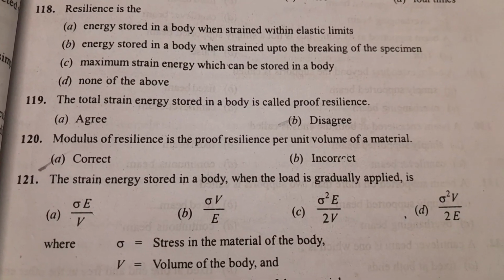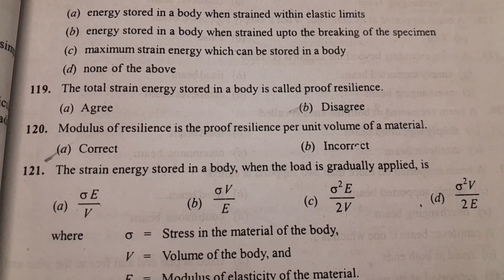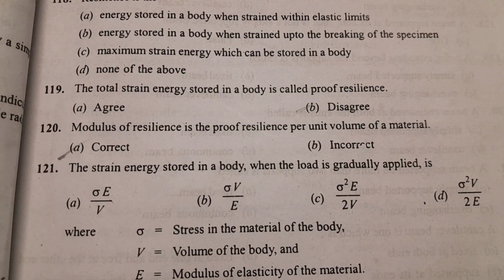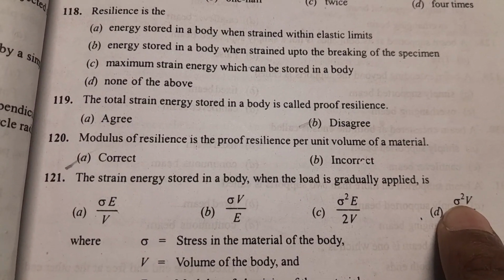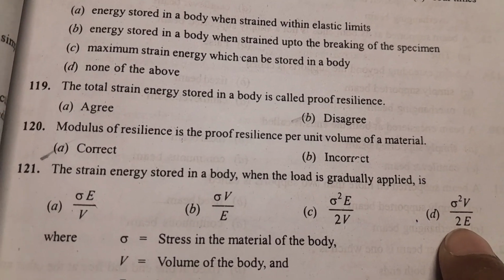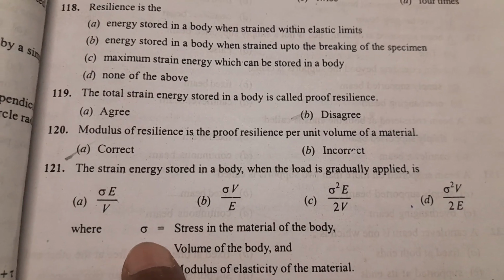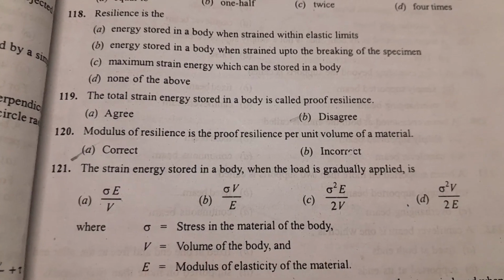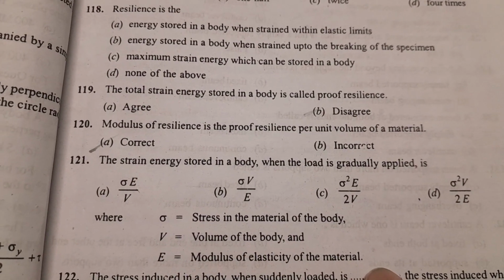Next question 121. The strain energy stored in a body when the load is gradually applied is option number D is the correct answer, sigma square V by 2 into E. And the notations are sigma is the stress in the material of the body, V is the volume of the body, and E is the Young modulus of the material.